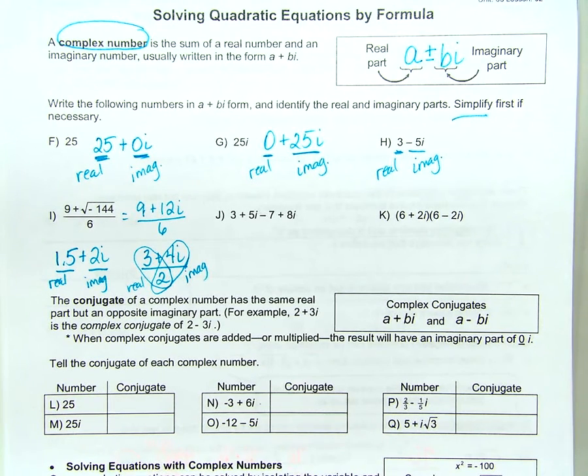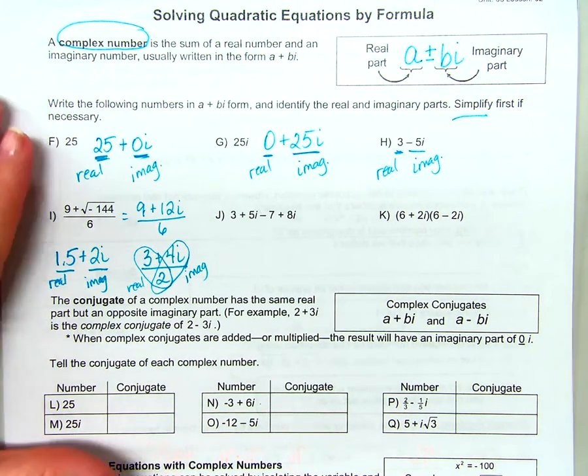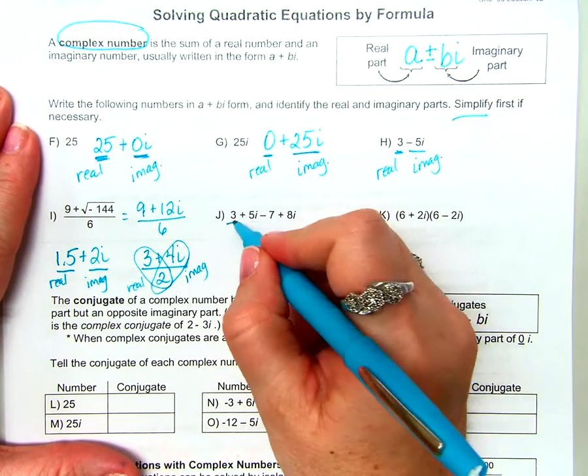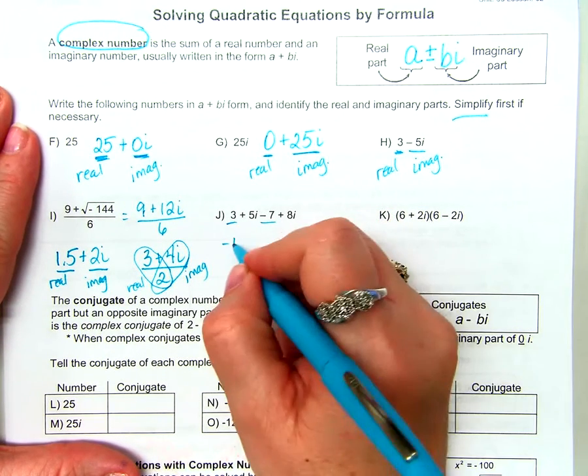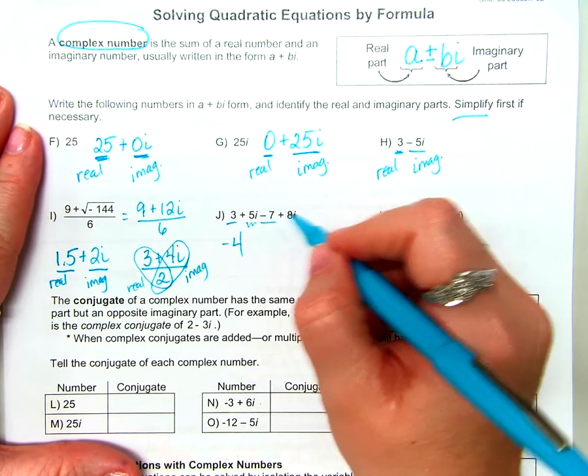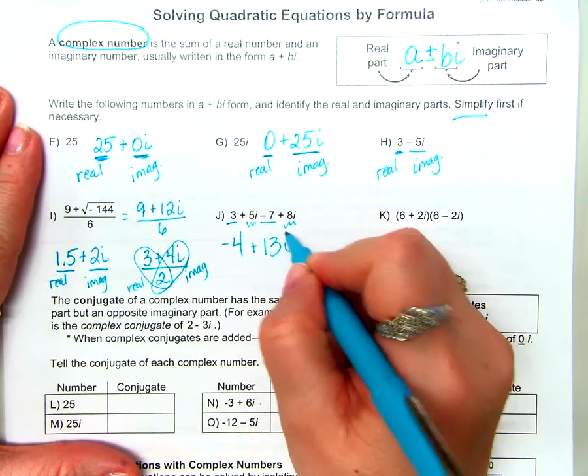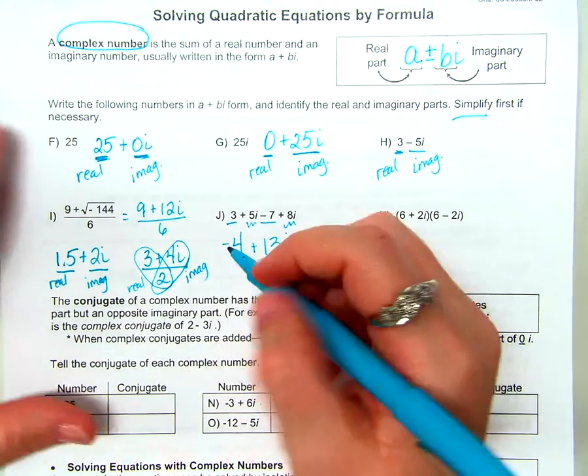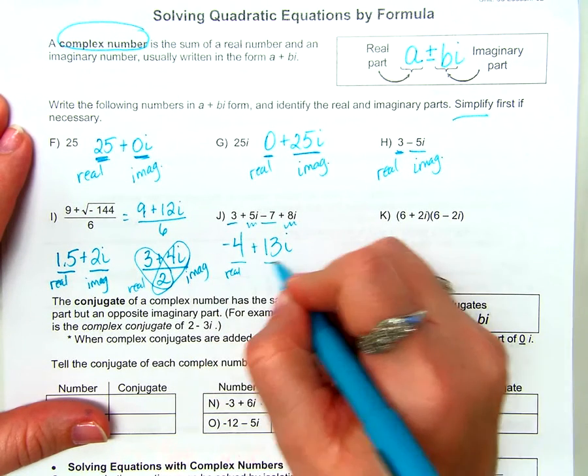What about J? You're going to combine like terms. And when we're talking about like terms this time, we're not talking about variables and non-variables. What are we talking about? The i's and the regulars, the reals and the imaginaries, right? So if I combine the reals, I get negative 4 plus 13i. And so we know that this is the real part, and we know this is the imaginary part.